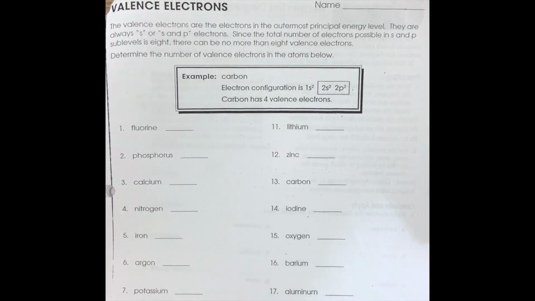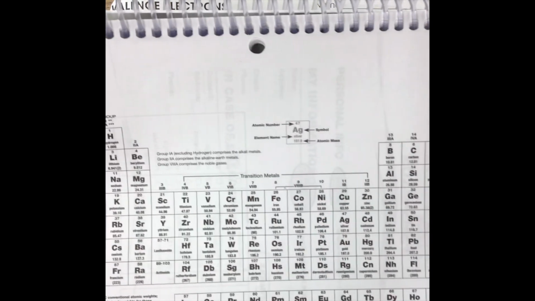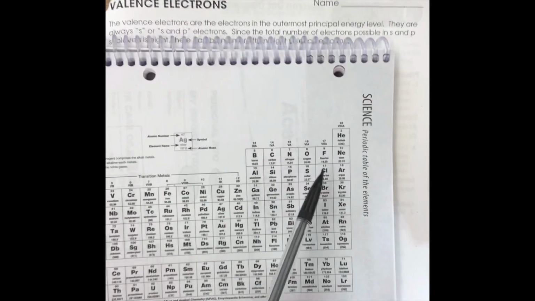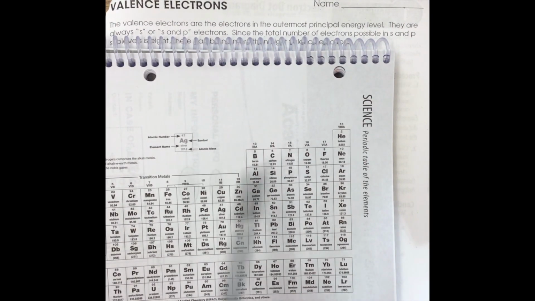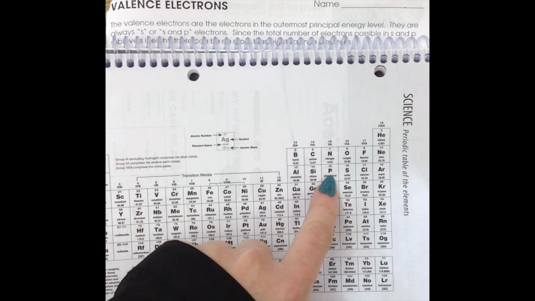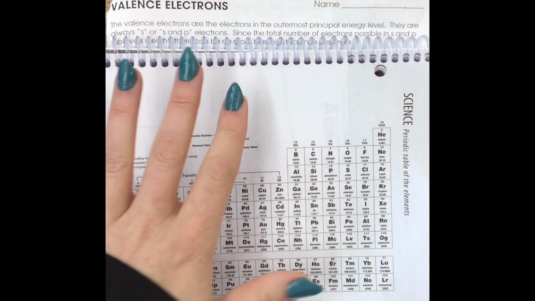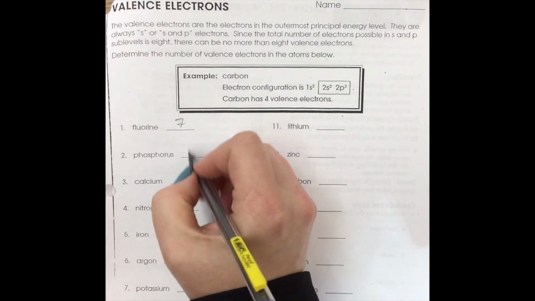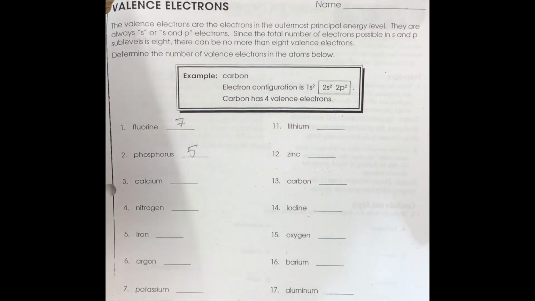On this page, we're going to use our knowledge of valence electrons and what they are to fill it out. We're not going to do this, so don't worry about this. We're just going to put how many they have. So if you use the periodic table, the first one is fluorine, okay? It is in 17, so it has 7 valence electrons. So I just want you to write a 7. Then phosphorus is in group 15. It's going to have 5 valence electrons. Okay, that's all you have to do.